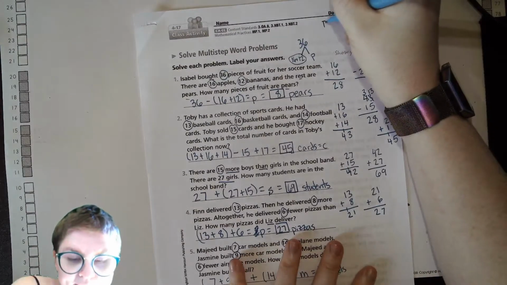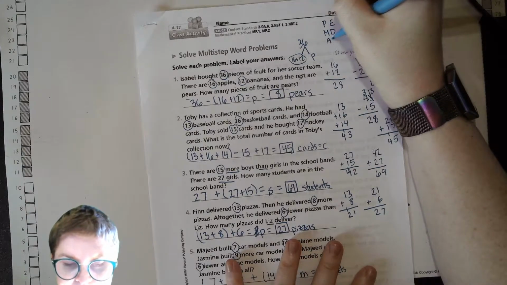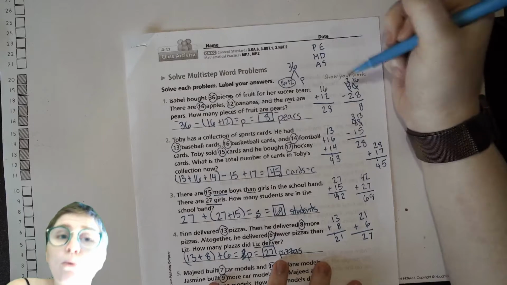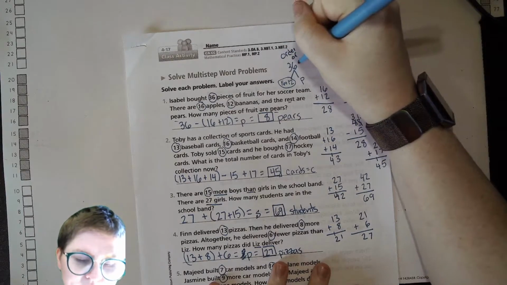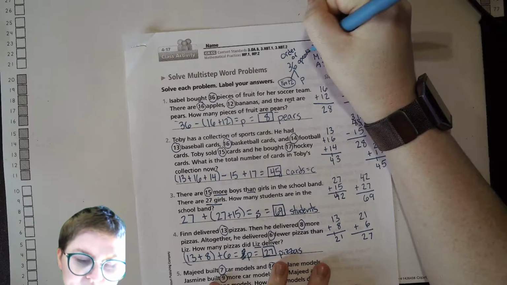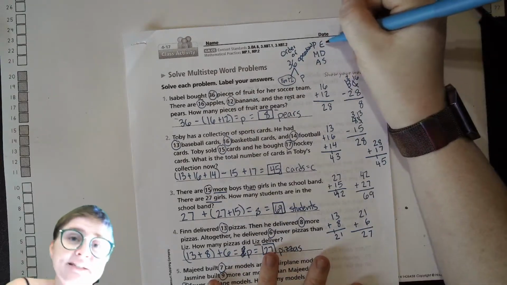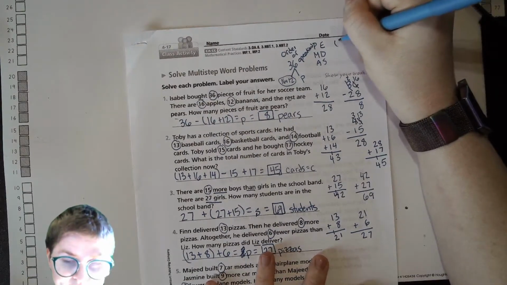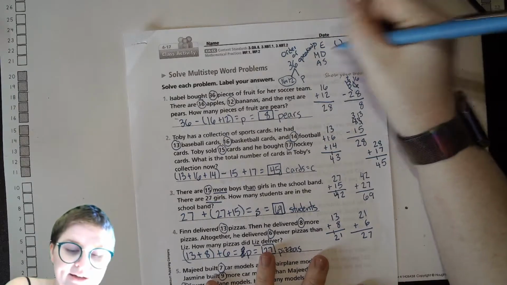And you'll notice I'm using what we talked about before, the order of operations. This is really important when we're doing our multi-step problems. Parentheses and exponents, those are on the same ranking.